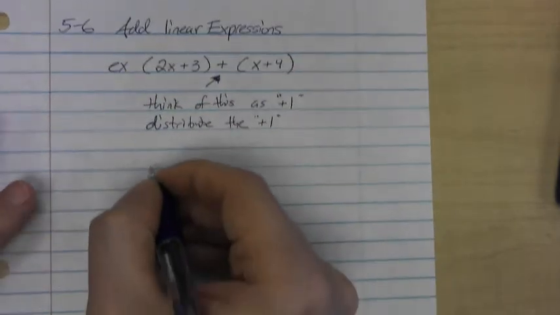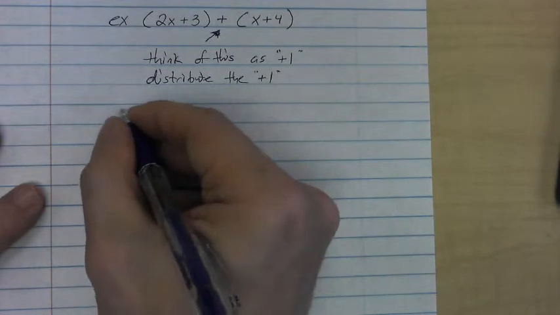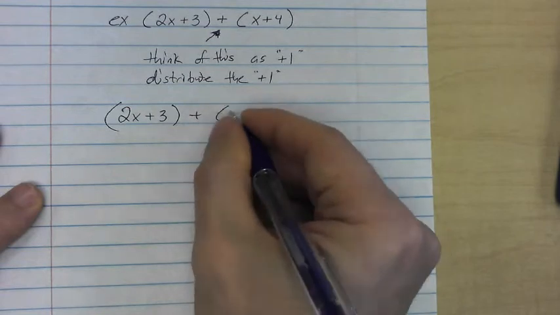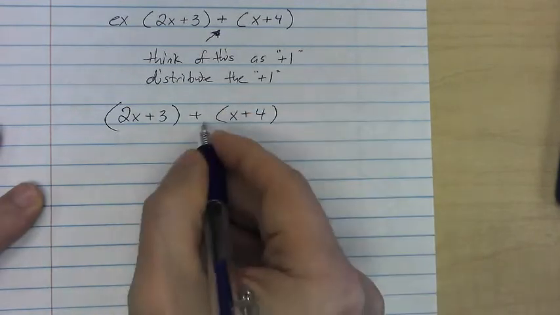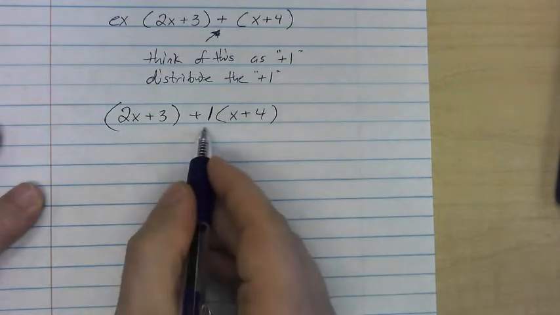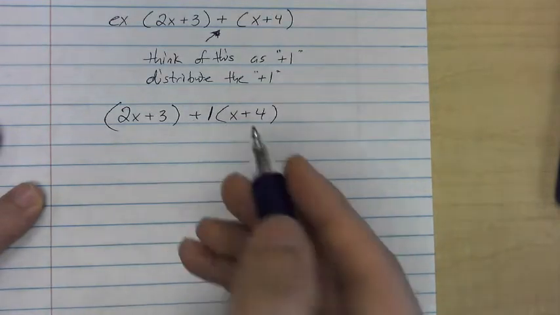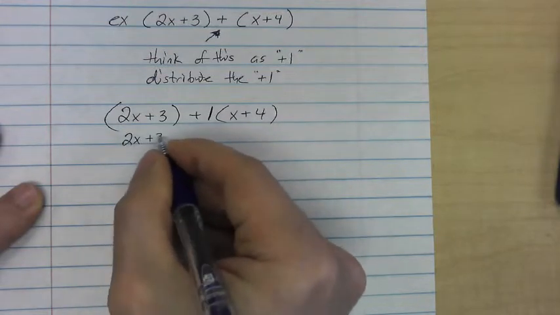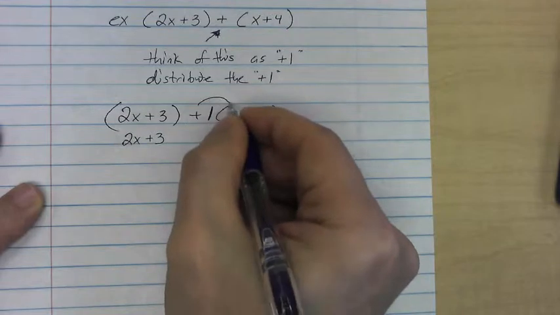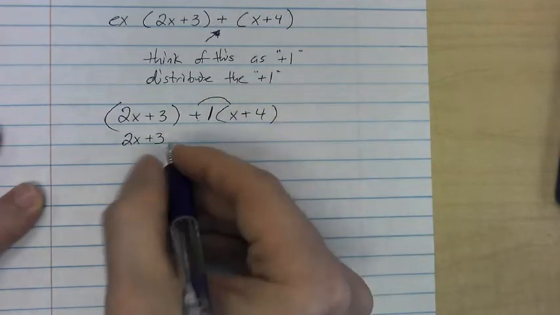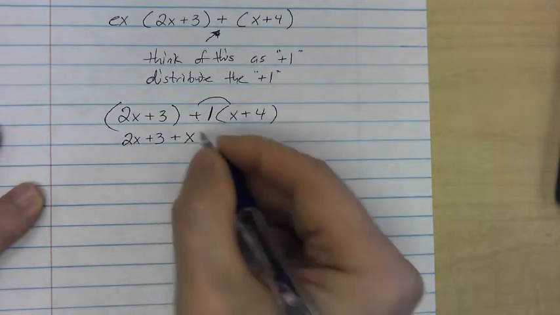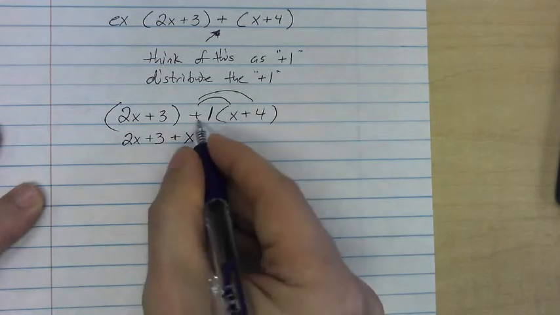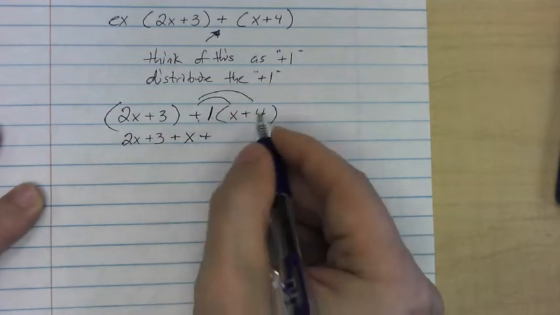So, using the same exact example, I'm going to rewrite 2x plus 3 plus x plus 4. And since there's no number here, I'm just going to fill in a 1 there. So I'm thinking of that plus as a plus 1. Right here, nothing to distribute, so I can get rid of this parentheses, 2x plus 3. And now I look at this. Remember the rules for the distributive property. Signs are the same, so I write a plus. 1 times x is x. You could write 1x here if you want to. You don't have to.